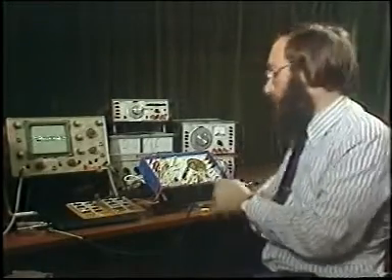The idea is to simply notch it out altogether, or at least to considerably suppress it, and bring it down to a level where we can consider it to be negligible. So let's try the effect of that. I've got the notch filter built up on the patchboard here.